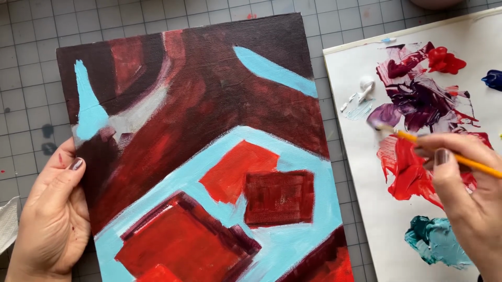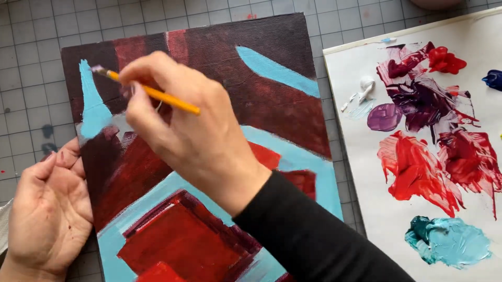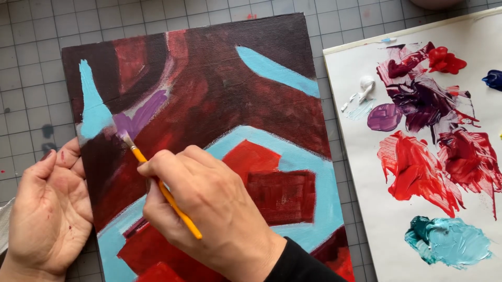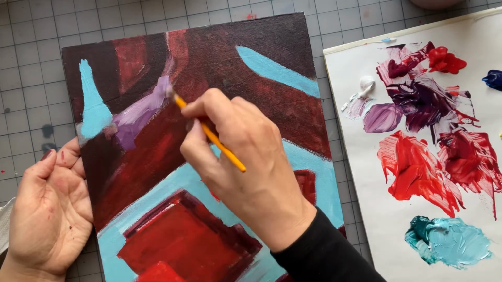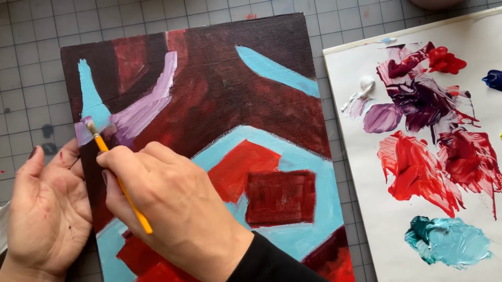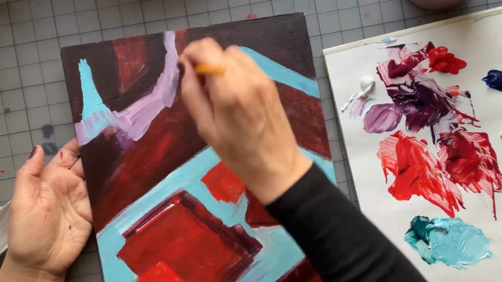There's some paint left over in my brush from that, which is why it's making it lighter. It also made it more watery because I had too much water, but I could take some of the white, mix it in, and make a lighter value of this color. And again, if I don't like it, who cares? I'll just go over it later.